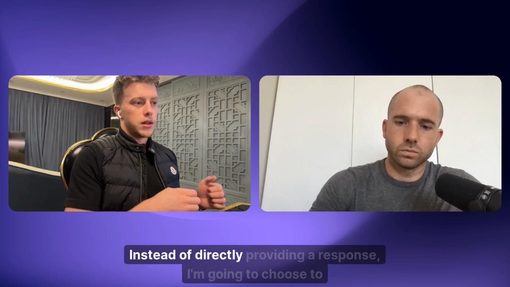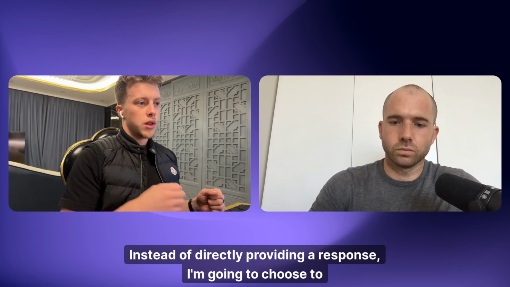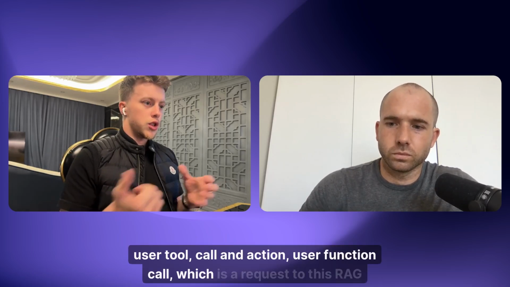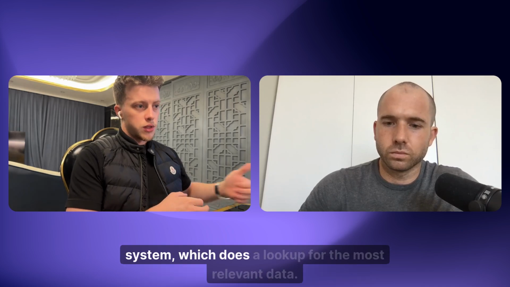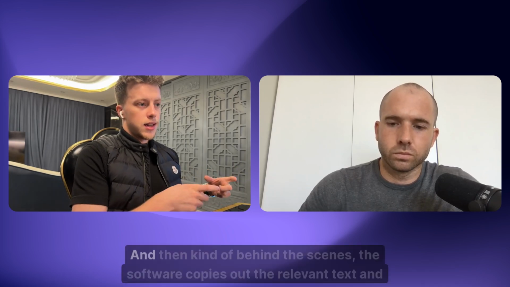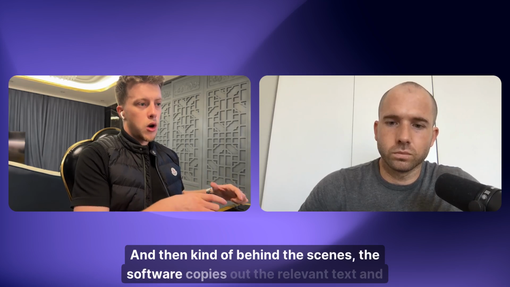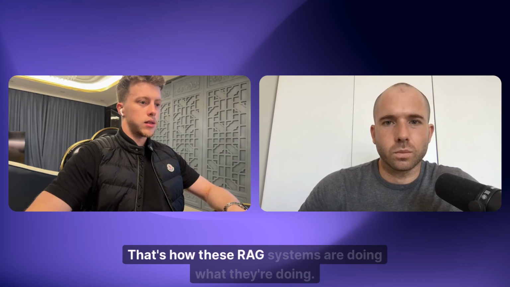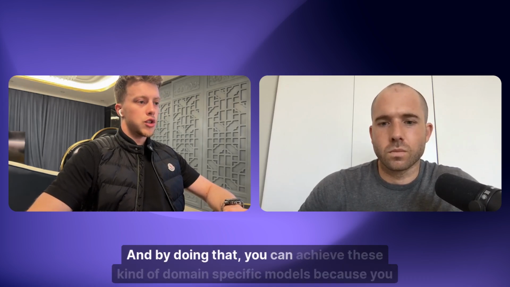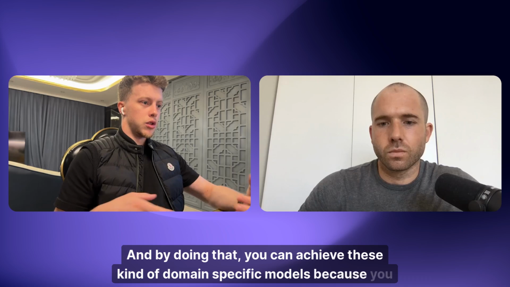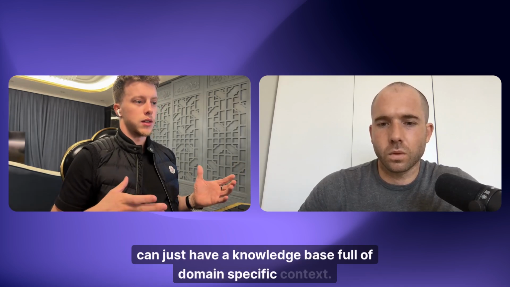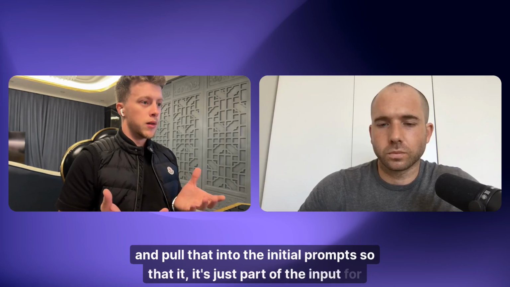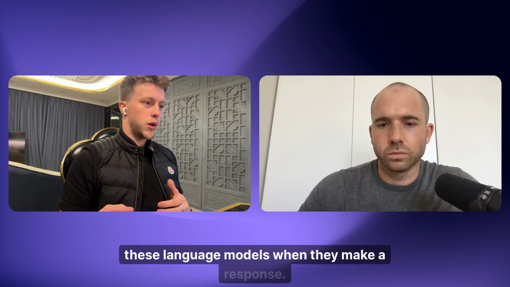Instead of directly providing a response, I'm going to choose to use a tool, call an action, use a function call, which is a request to this RAG system, which does a lookup for the most relevant data. And then behind the scenes, the software copies out the relevant text and puts that into the prompt for you. That's how these RAG systems are doing what they're doing. And by doing that, you can achieve these domain-specific models, because you can have a knowledge base full of domain-specific context and pull that into the initial prompts, so that it's just part of the input for these language models when they make a response.